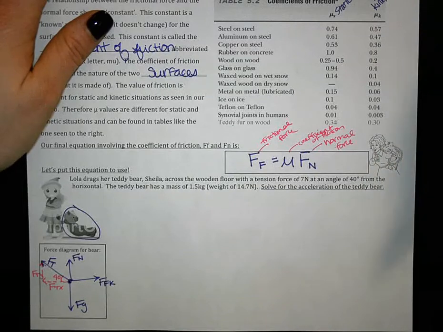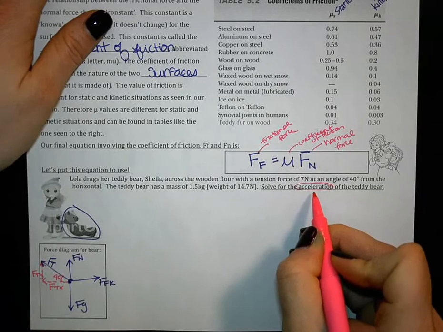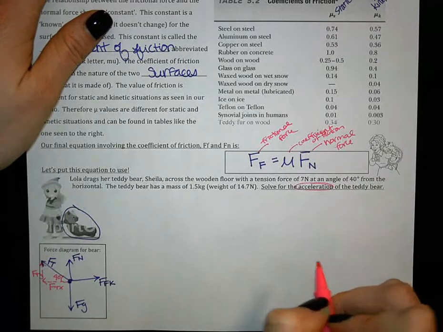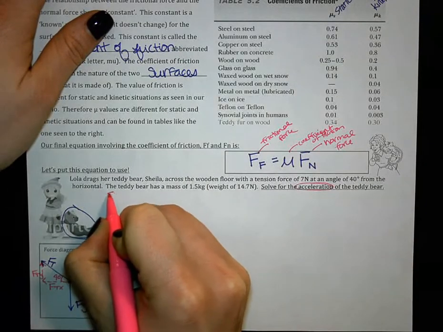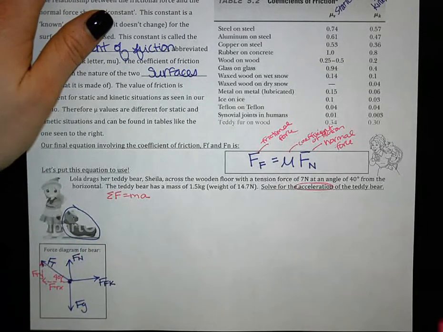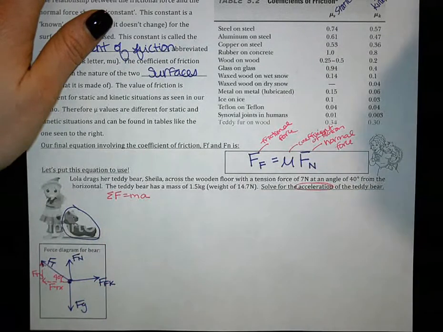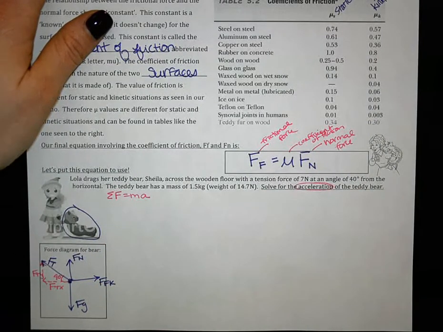It's asking for acceleration, and we know that we can find acceleration with our kinematic equations or with Newton's second law. So F equals ma, or net force equals mass times acceleration. We need our net force to solve for that one. Since we don't have our net force, we need a way to find it.